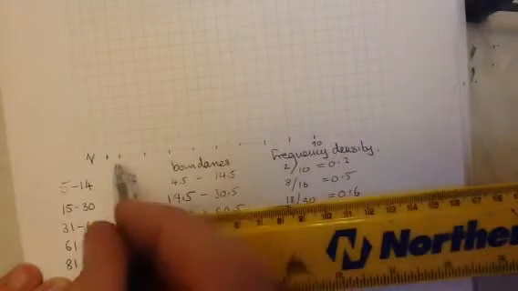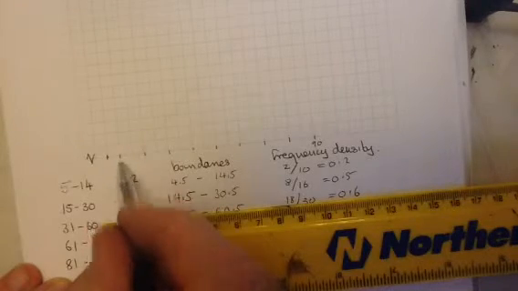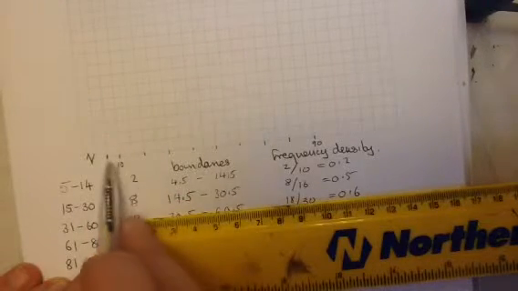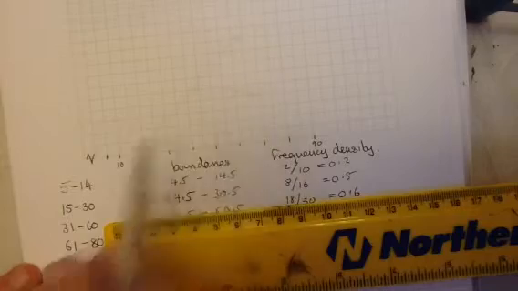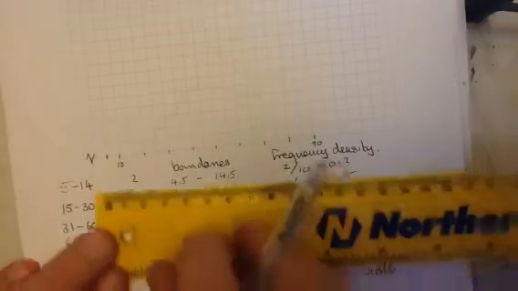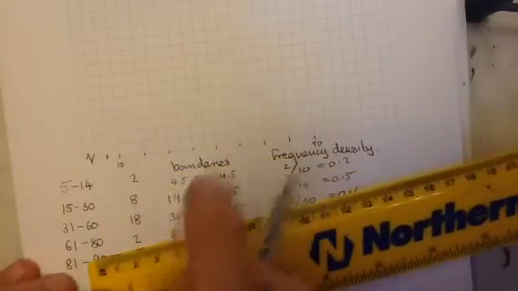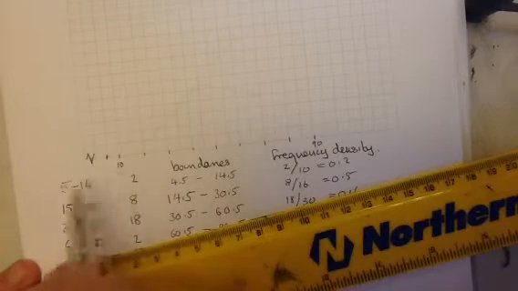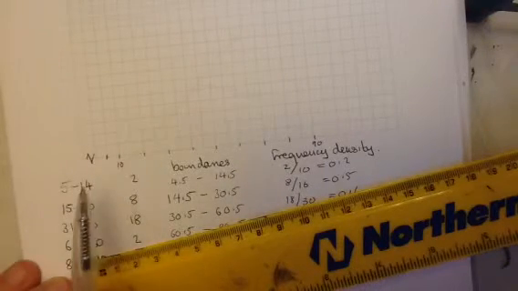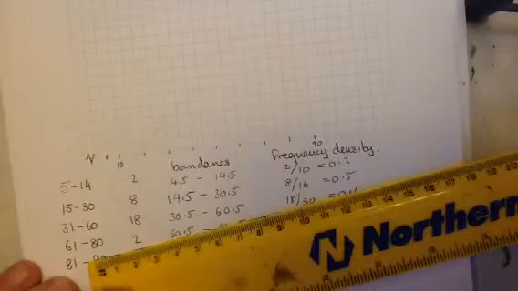Okay. Now, 1 millimetre here represents 1. Yep, so a half is going to be half a millimetre. So we're just going to start slightly to the left of the boundaries.